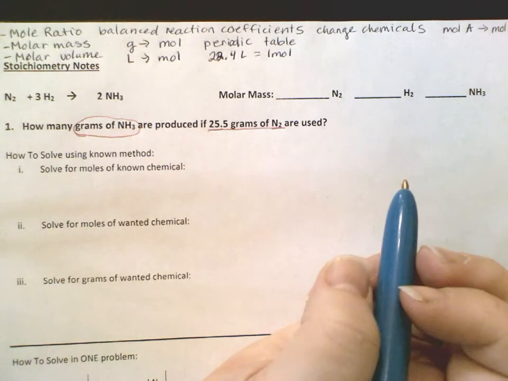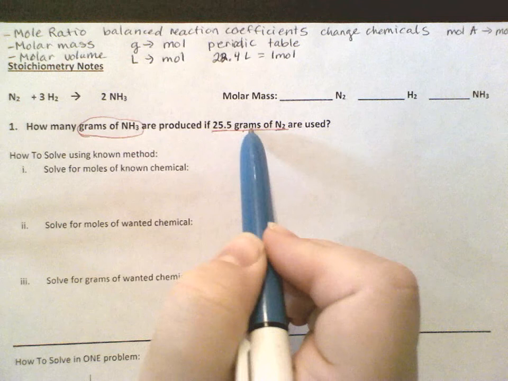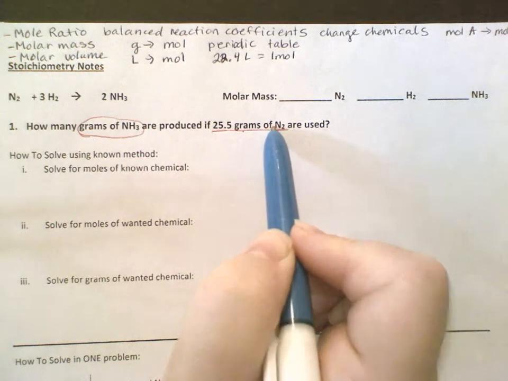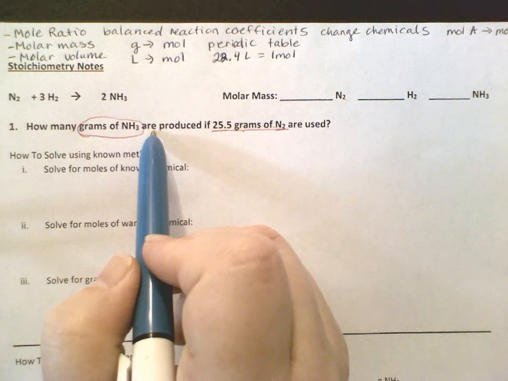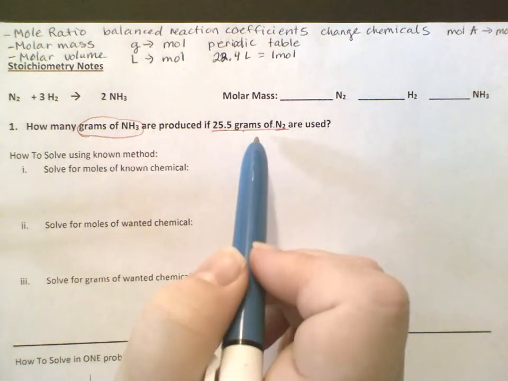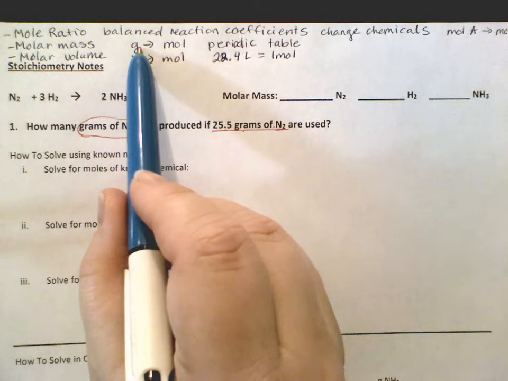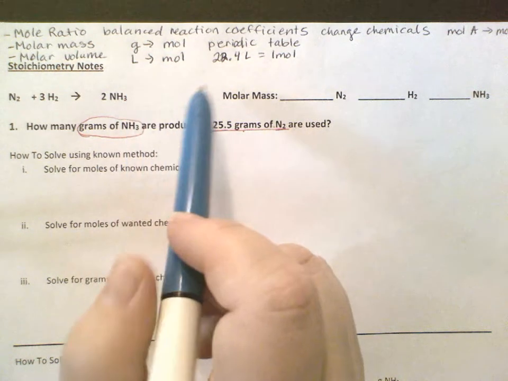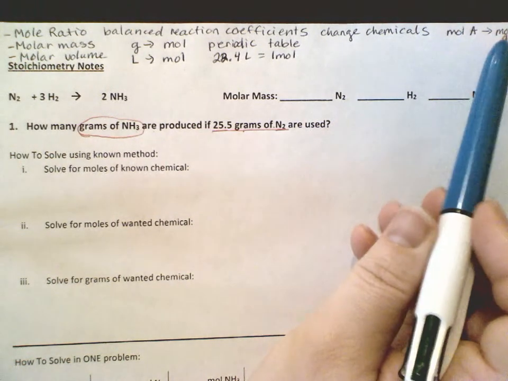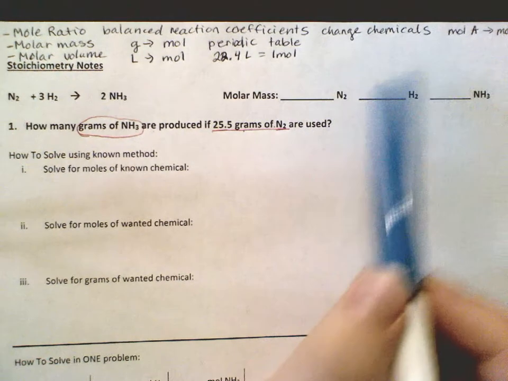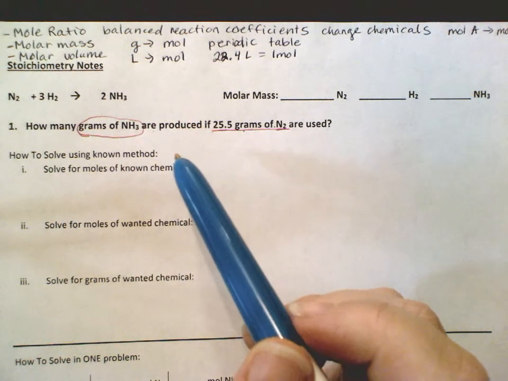So this is a little different from questions we've seen before, where we're either just changing grams of a chemical to its moles, or we're just changing between chemicals using our mole ratio. This is a little more complex. We don't have a tool that goes between grams of a chemical and grams of another chemical. We can change grams to moles. We can change between chemicals using the mole ratio, but we can't go directly between them. So we're going to have to use multiple steps to do this.